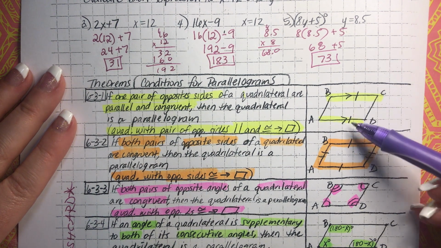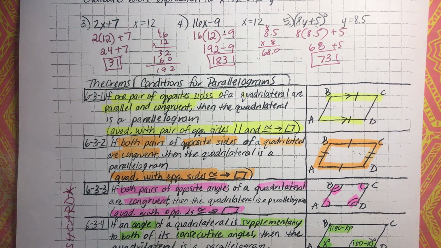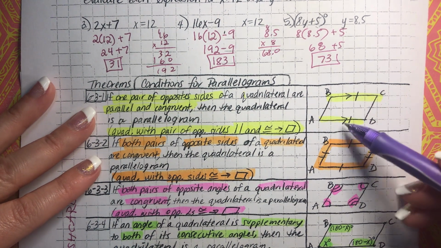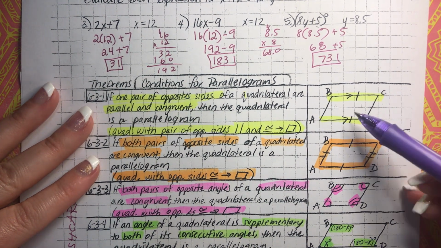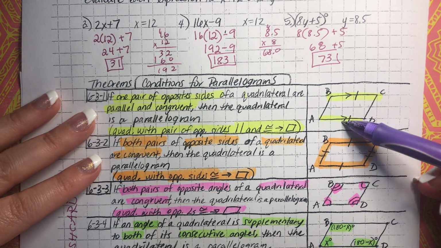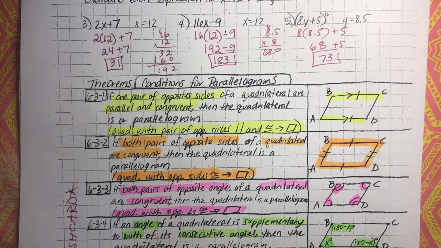But how would we show that they're parallel? Well, we'd have to use the slope formula: m equals y2 minus y1 all over x2 minus x1. You'd find the slope of this and the slope of this, and if they have the same slope, then you know that they're parallel. So for this one, it would be two distance formulas and two slope formulas.